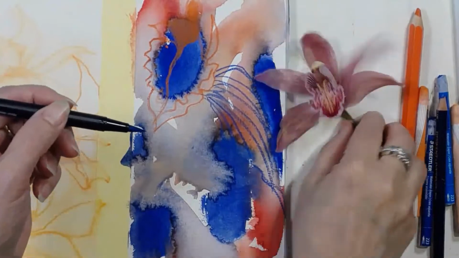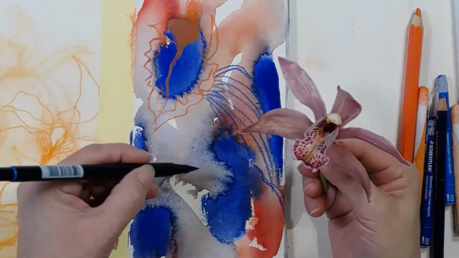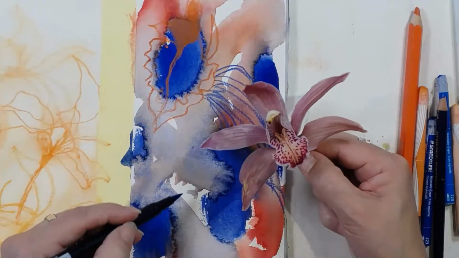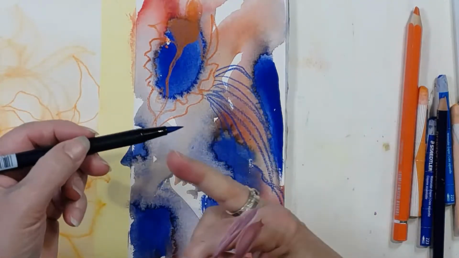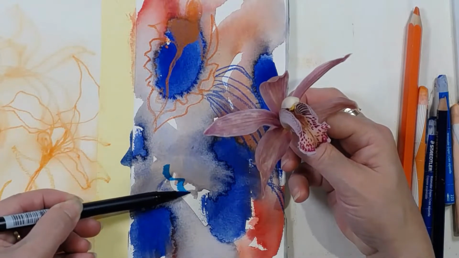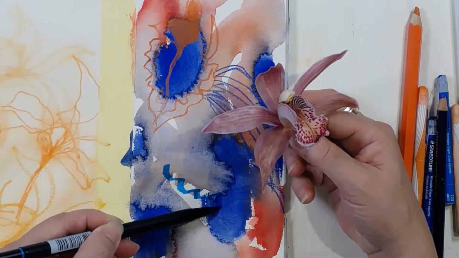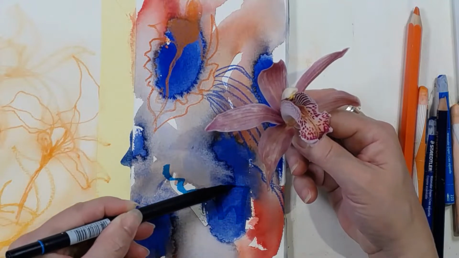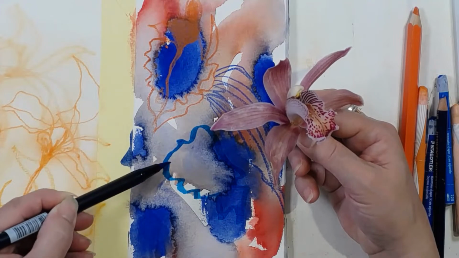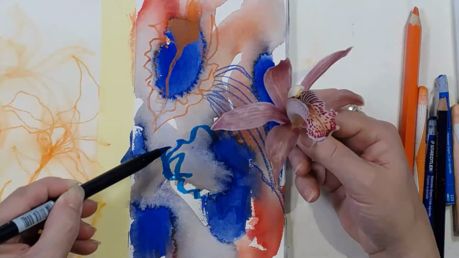Down there. Okay. So I'm going to make this section here the center of this. So I'm going to draw, and it's got a lovely fat tip. So I'm going to use it to its advantage and put it down there. It's not even slightly the same blue that I've already used, but that's okay. It's done now.